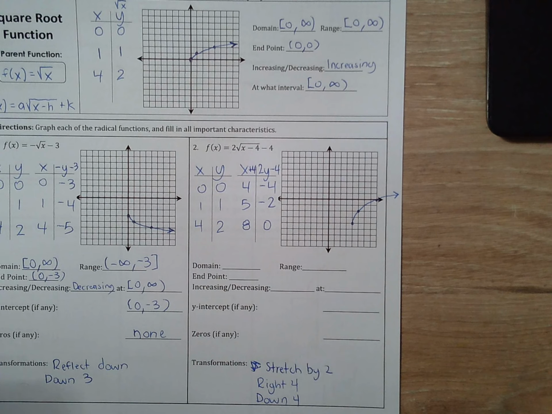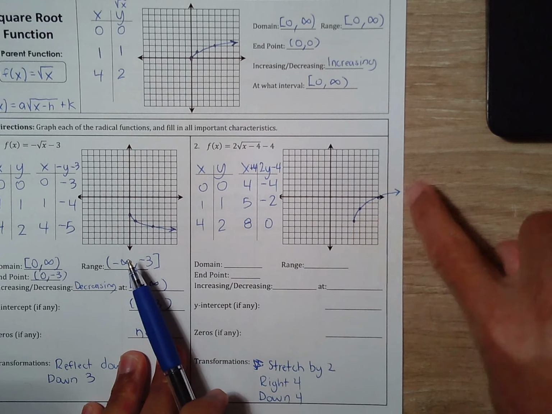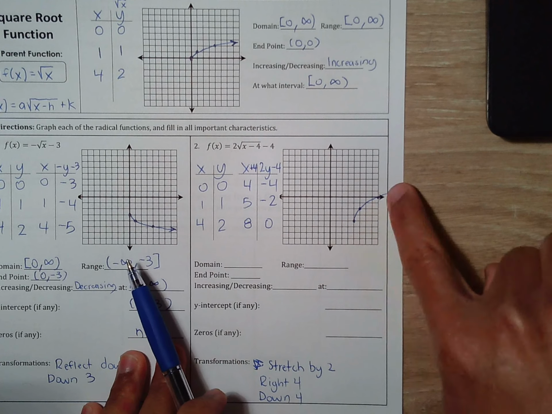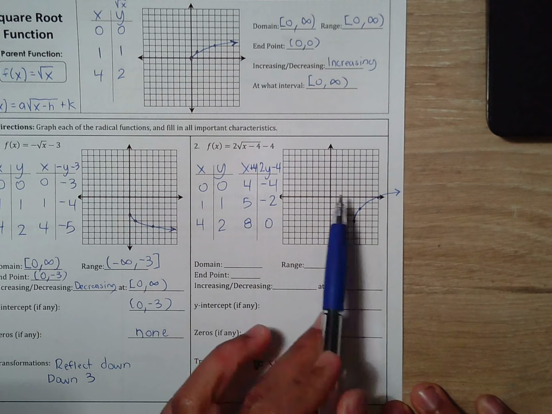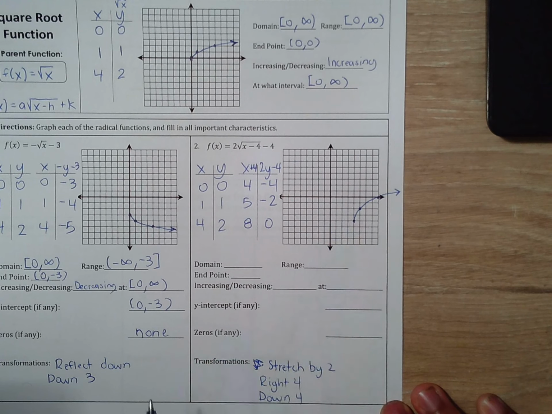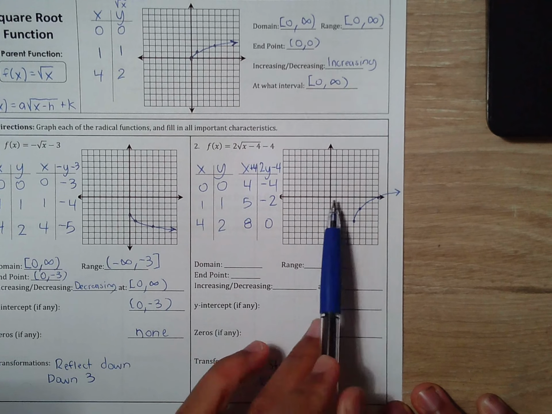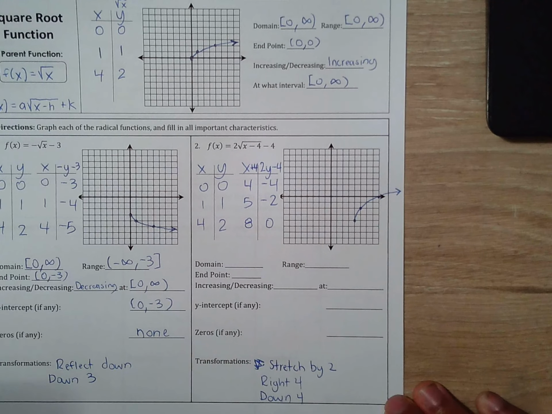I can't tell exactly if it's stretched by 2, but it does look like it increases a little bit faster than our original parent function. We usually start at 0, comma 0. We definitely went right 4 and down 4. That's where our endpoint is. So it looks pretty good so far.